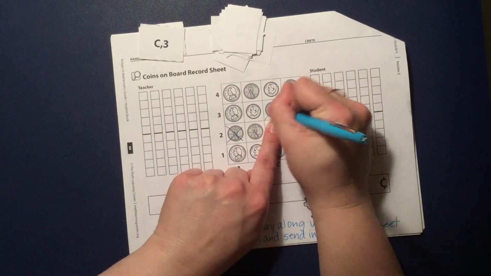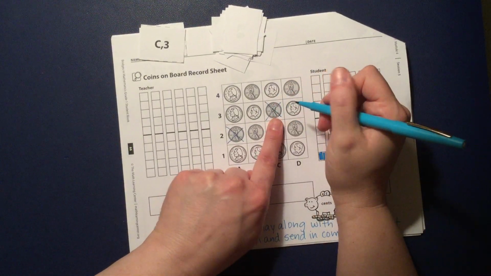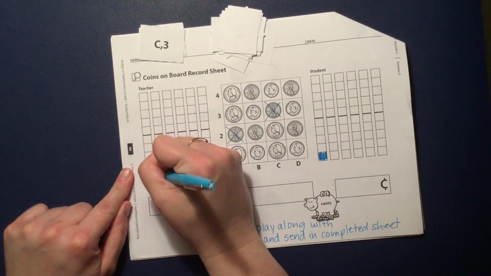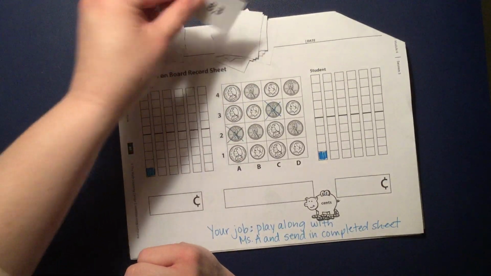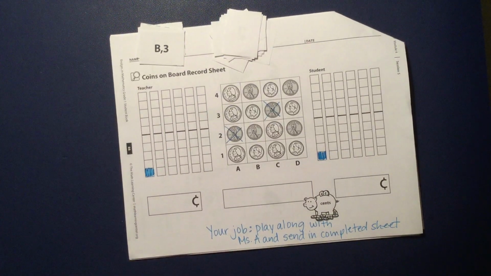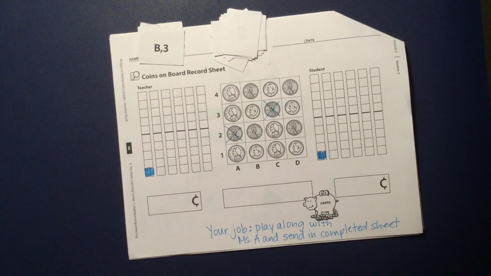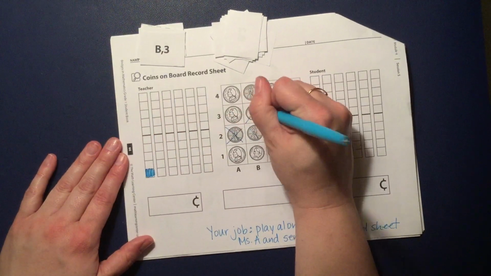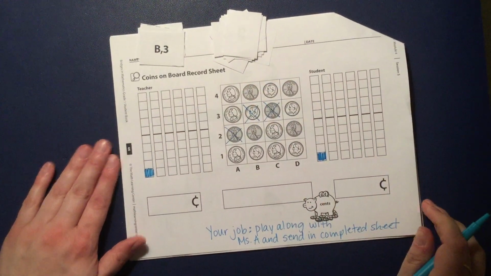Teacher, C3. Cross it out. A penny is worth 1 cent, so we color in 1. Okay, students, B3. So we go to B up to number 3, and you guys got 10 cents.